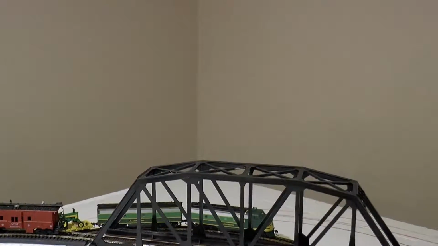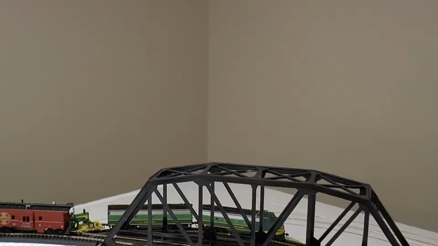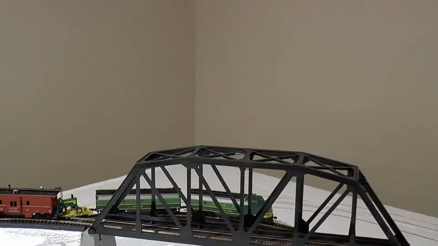waterfall feature that I'm going to be making. It's going to be a good 8 inches tall. So it's going to be a really high mountain scene, which will be really neat. I'm going to do a waterfall scene right here, and then the red line is going to continue all the way around in the corner. In this corner, I hope to have a wood trestle on the curve, which will be really neat for a mountain scene.